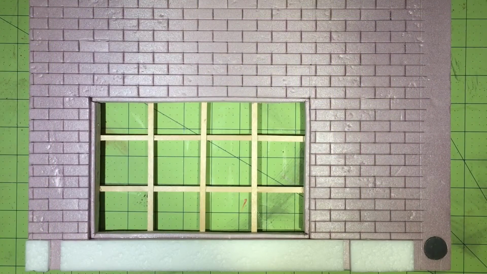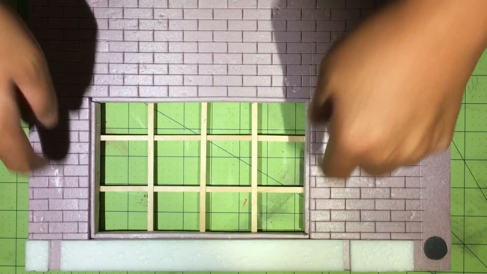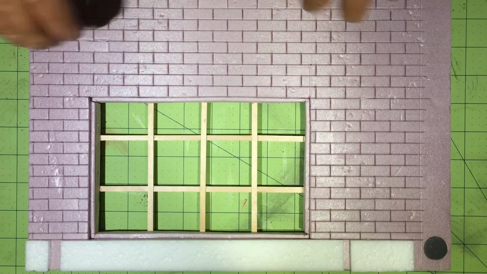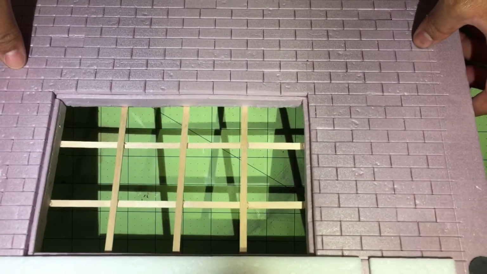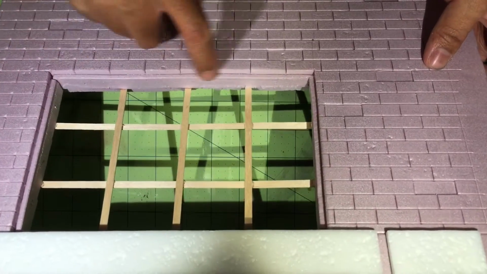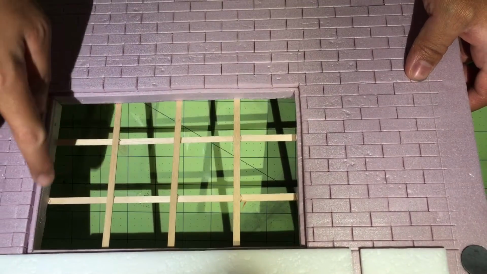So here's our completed window. After doing my trims, some cleanup work around, sanding and stuff, I was able to get it to line up the way I want it.